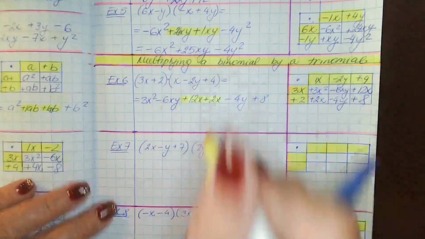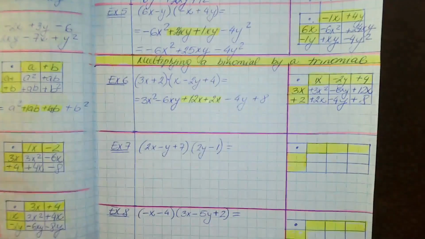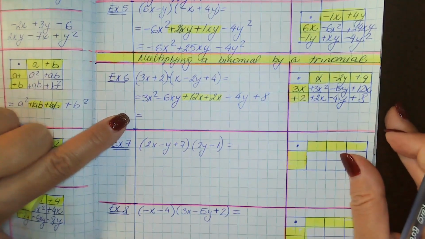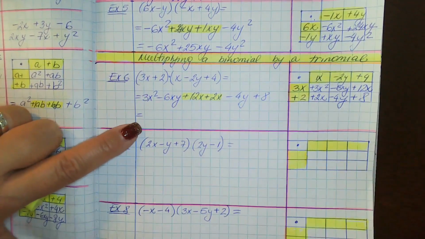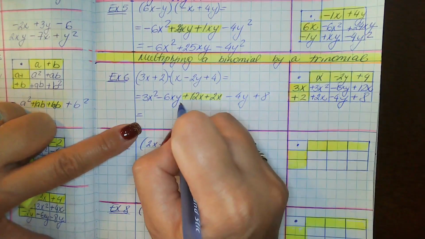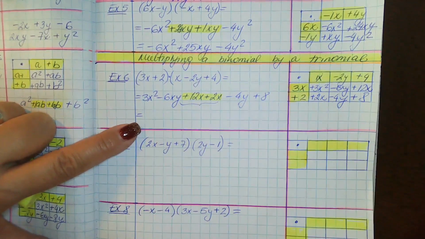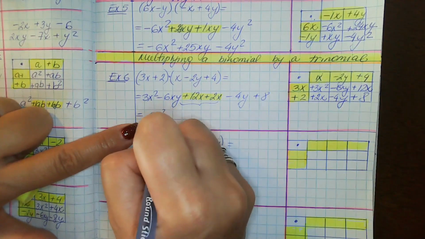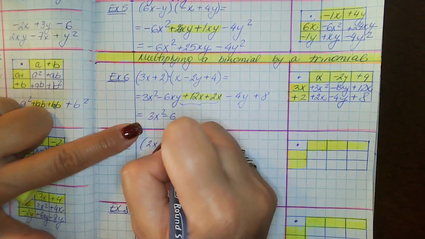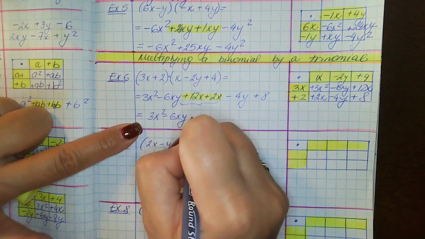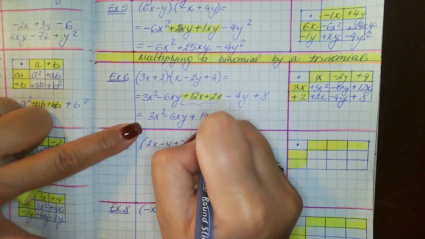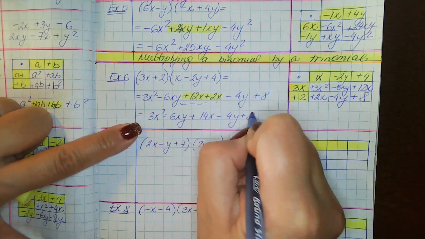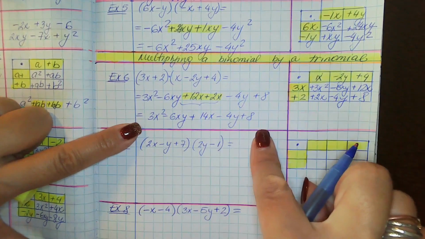When you look for the like terms, you look for the same variable or variables. And if there are variables, they have to be to the exact same power. And all you can do to simplify is combine like terms. So the remaining expression, 3x squared minus 6xy, and then plus 14x minus 4y plus 8 is your final answer.